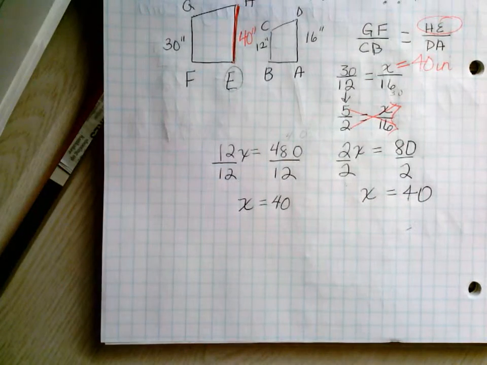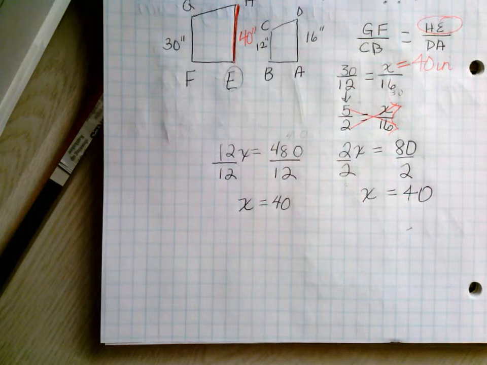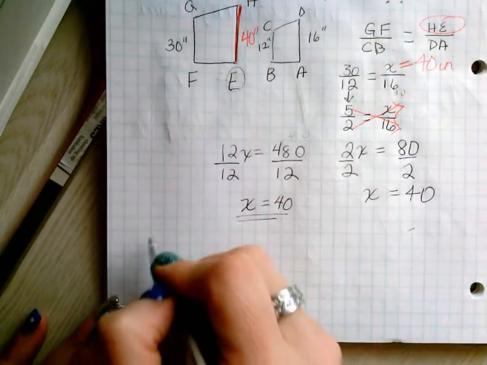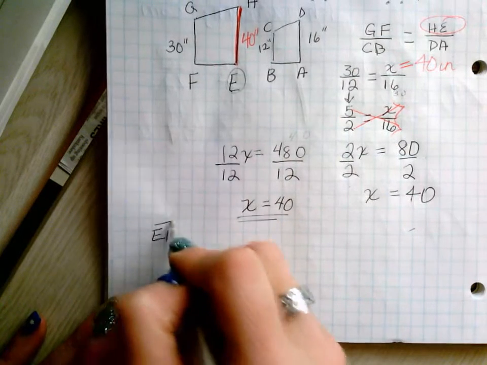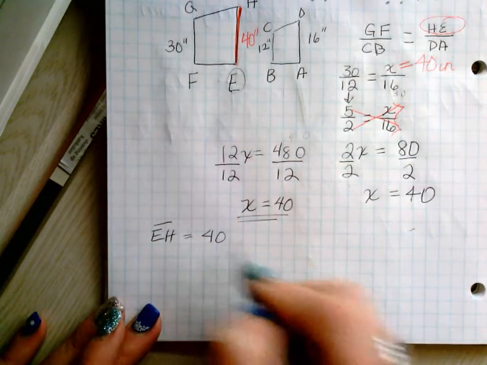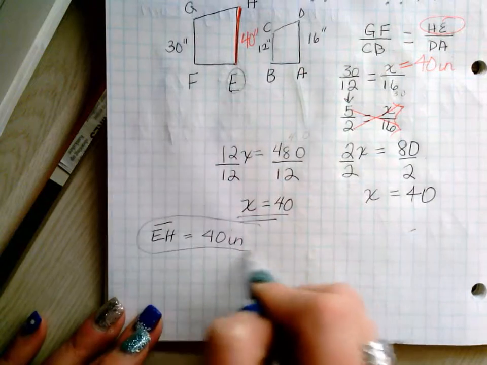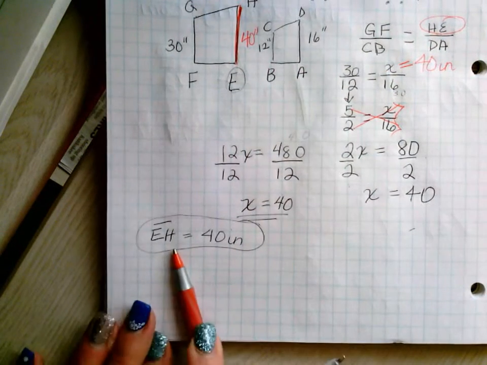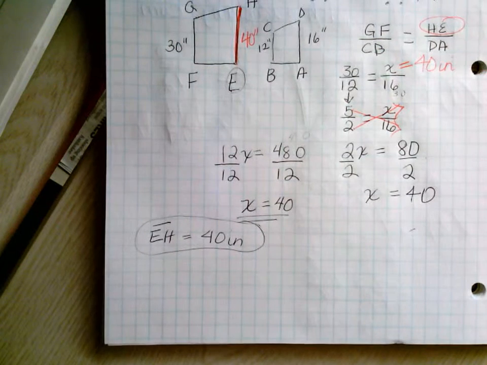Okay? 40 inches. So you can't give me just the number. You are going to say EH equals 40 inches. This is really the answer I want to see, because I want you to be able to apply what you've learned and answer the question effectively with it.